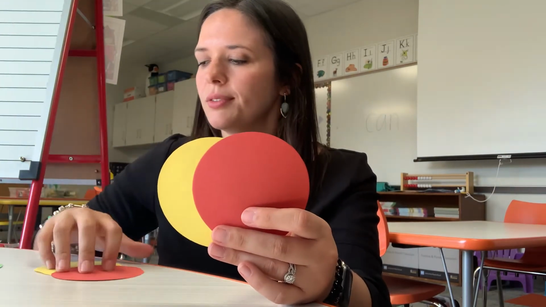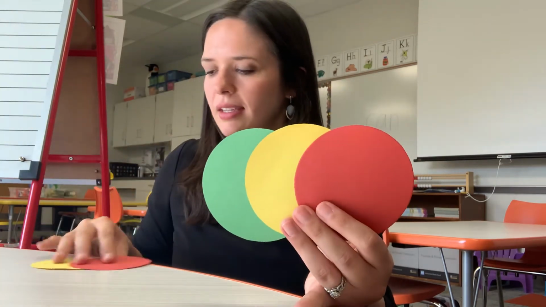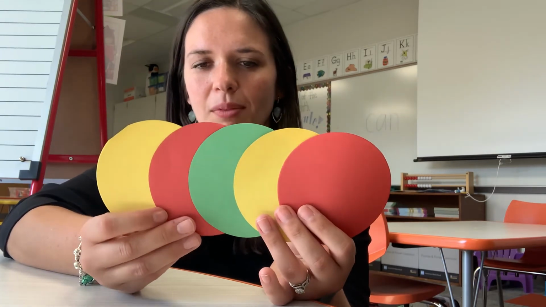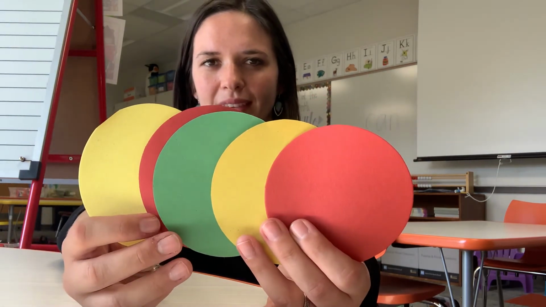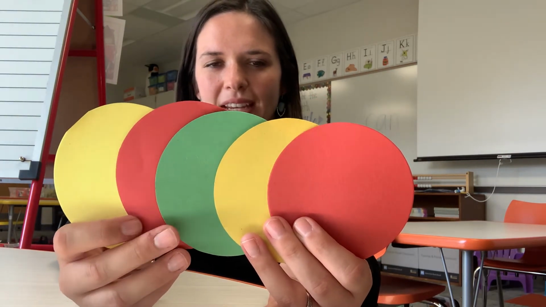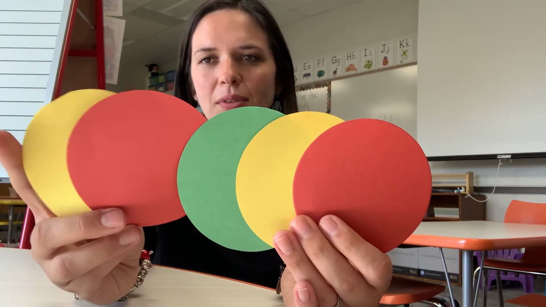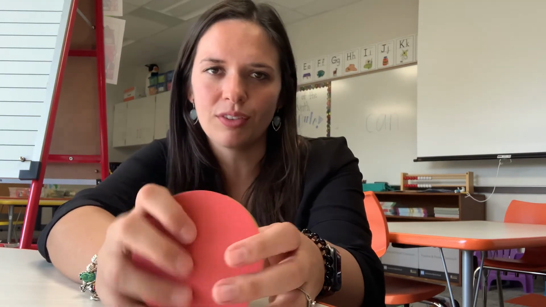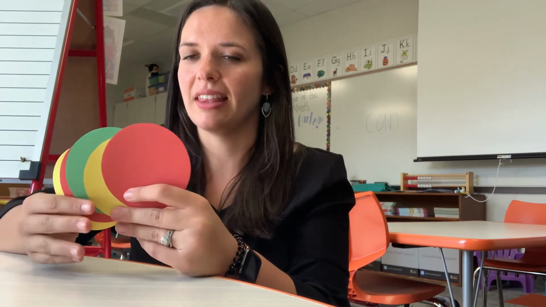Then we could do, just say like red, yellow, green, red, yellow. And if this was a pattern, think of right now, what color do you think would come next in my pattern? So I would have another green. So my pattern is red, yellow, green, red, yellow, and then we'd have another green right here. So again, some of you guys are going to have more circles than others, and that's okay. Like I said, you just need to think about what your pattern would look like if you had more.